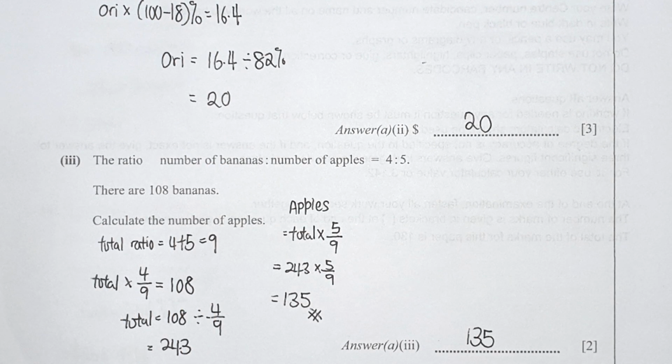Next part, the ratio of the bananas is 4, and the ratio of apples is 5. So the total ratio here is 9, and they gave you the specific result of bananas as 108. So total times 4 over 9 equals 108. So you know that your total number of fruits will be 243, and for apples alone will be 243 times 5 divided by 9, which is 135 apples.